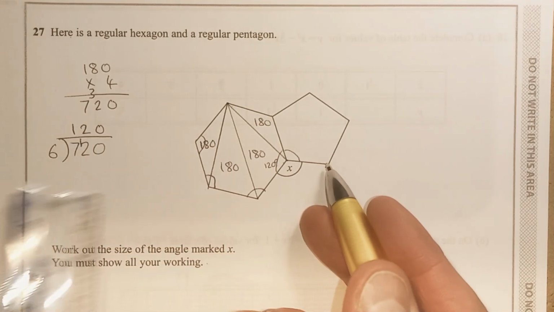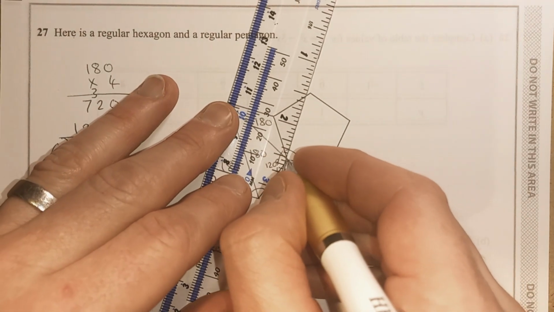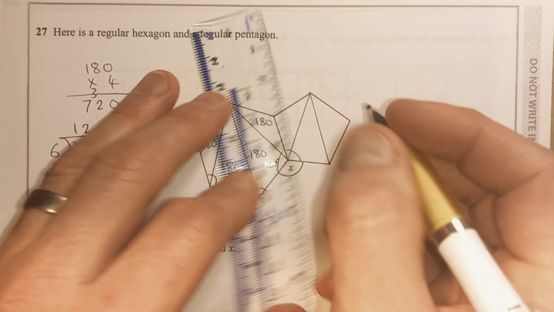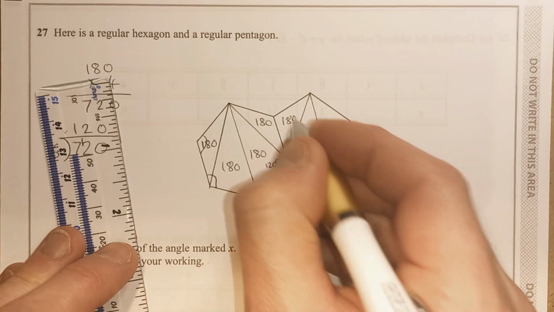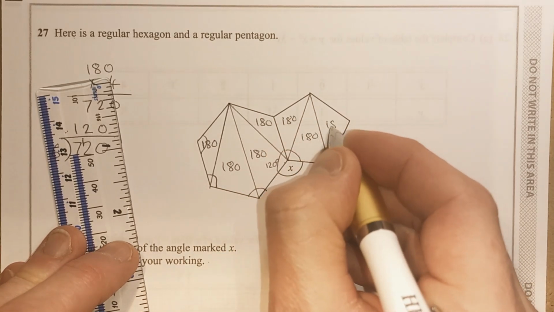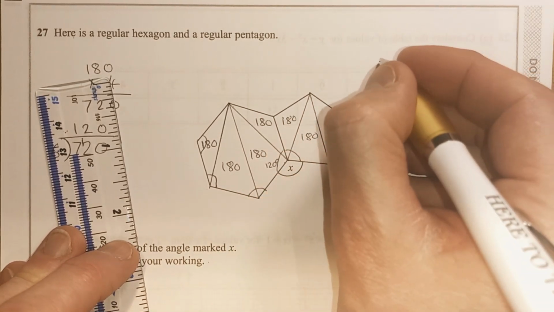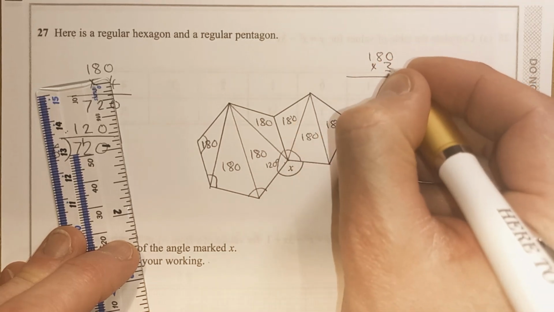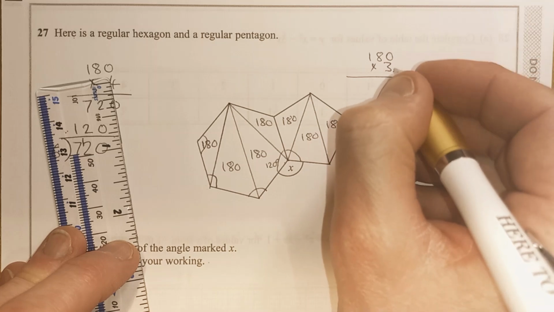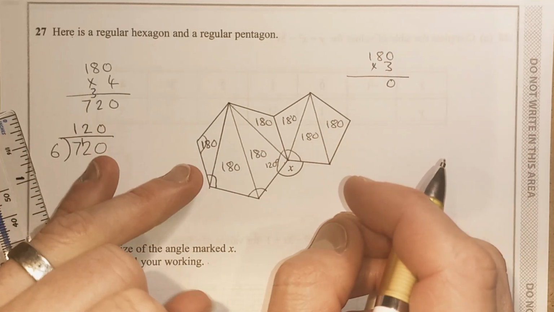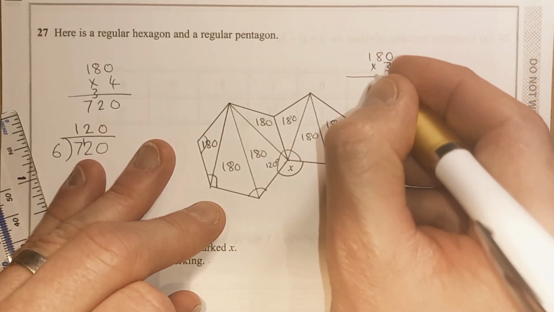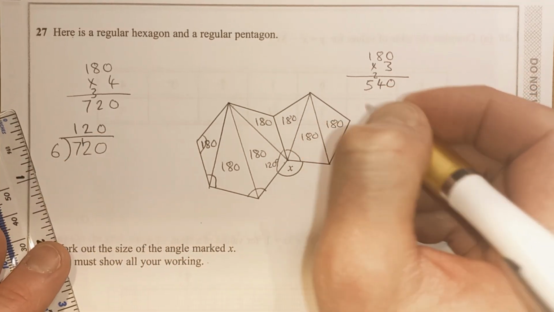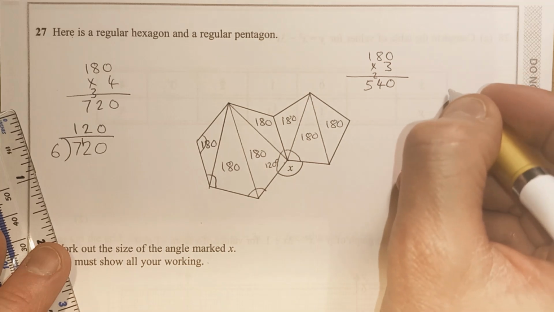We can do a similar thing with our pentagon. Split this into triangles. So this triangle is going to have 180 degrees, so is this, so is this. So in total we've got 3 lots of 180 degrees. 3 times 0 is 0. 3 times 8, 8, 16, 24. And 1 times 3 is 3, plus 2 is 5. So we've got 540 degrees in total.